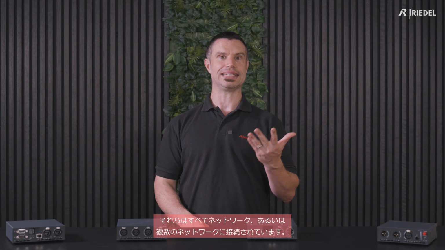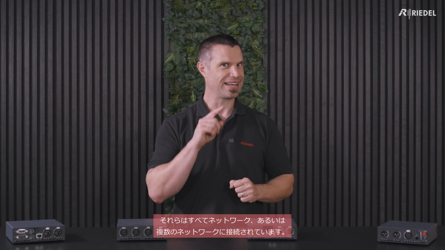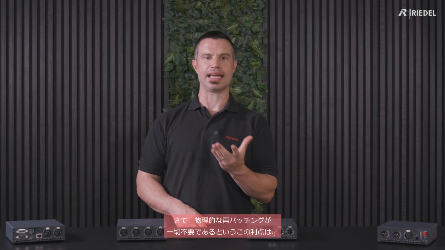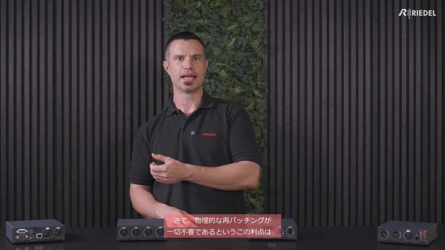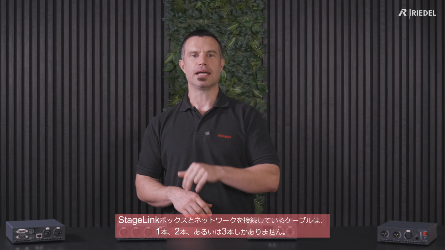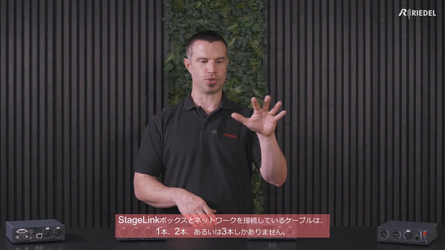Now, in order to make that possible with StageLink, we have all of these StageLink boxes. They're all linked into the network, or networks, which I'll come on to in a moment. Now, this advantage of not having any physical repatching means that your cabling can be simplified. You have just one or two or three cables connecting the network to your StageLink box, and then that cable will carry everything it needs.